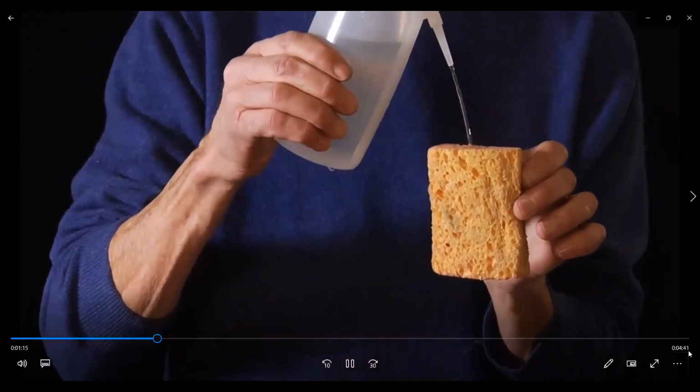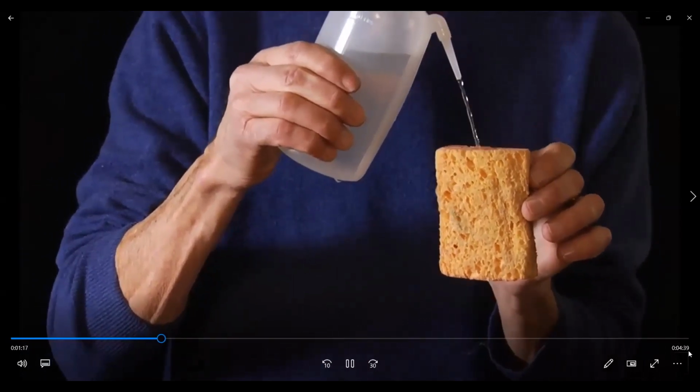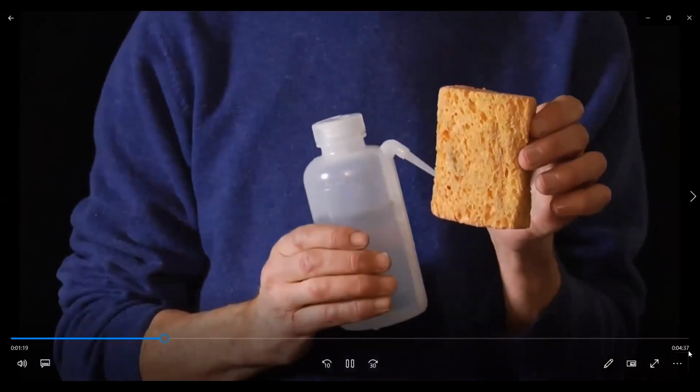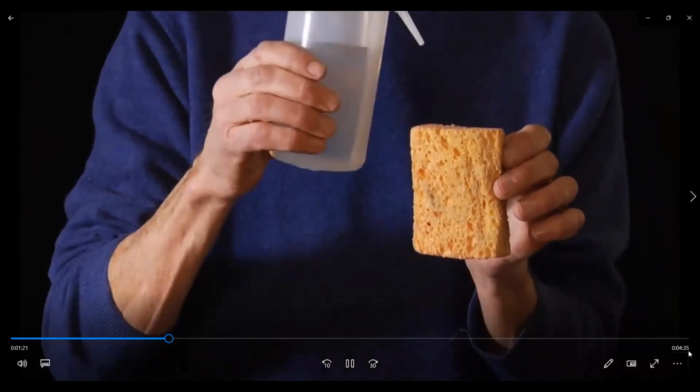The rain continues, still all water is stored. It becomes wetter, of course, and heavier.